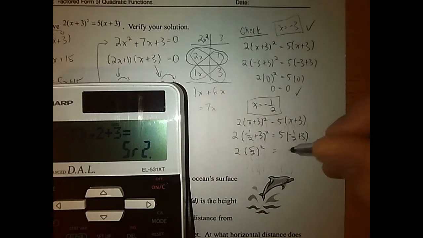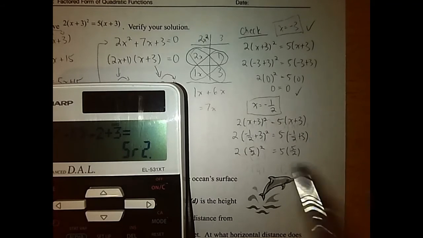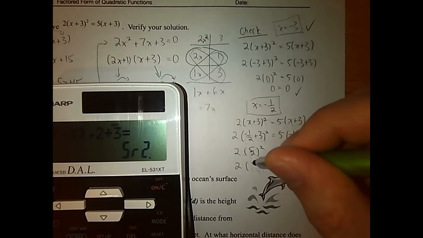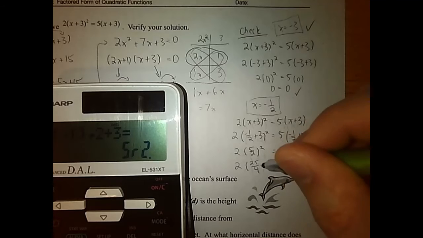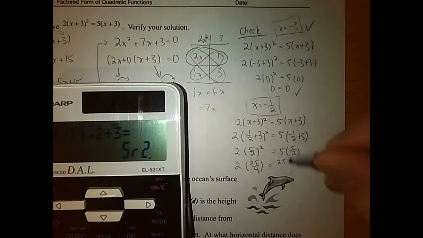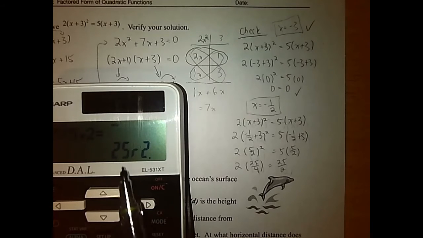Squared, this will also be 5 times 5 over 2, because the thing in the brackets is the same. If I square this now, I will get 25 over 4, which is equal to 25 over 2 on this side. Because again, if I just check on my calculator, 5 times 5 over 2 is 12 and a half, or 12 and 1/2, which is 25 over 2.